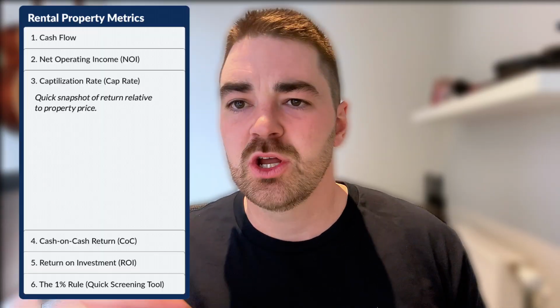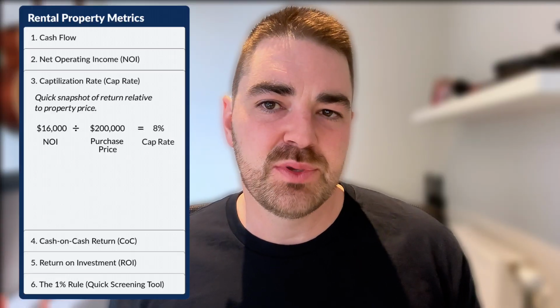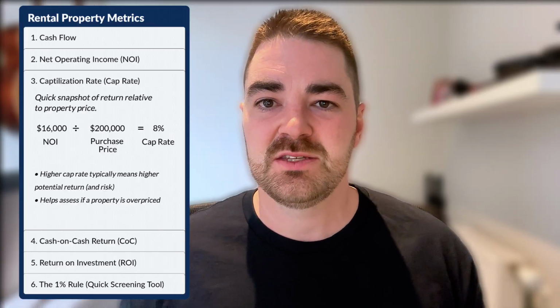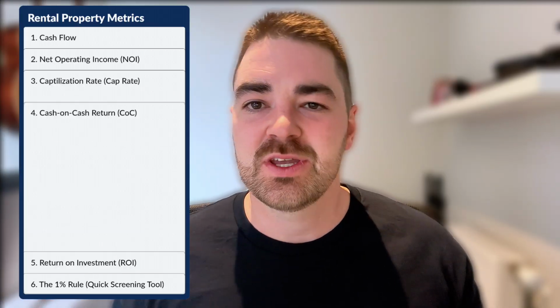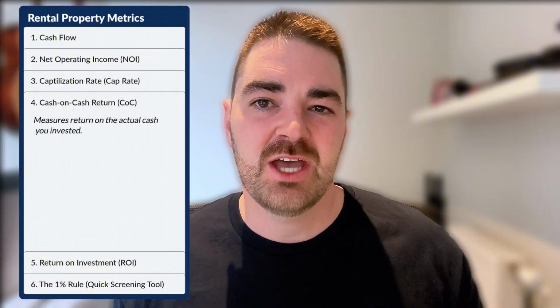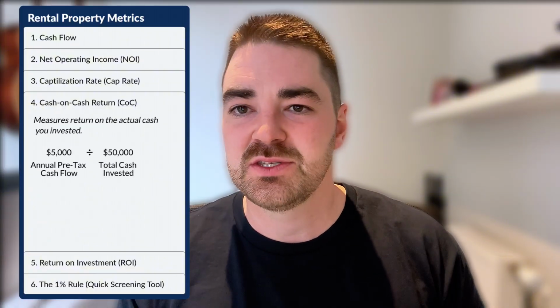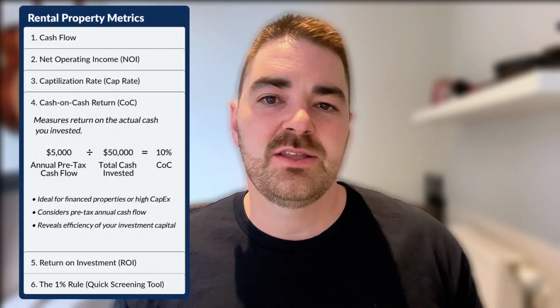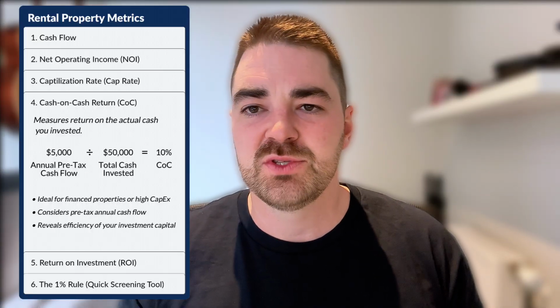And cap rate comes from NOI. It's simply NOI divided by the purchase price. If you've got a $200,000 property that produces $16,000 in NOI, then the cap rate's about 8%. A higher cap rate means a higher potential return, and usually higher risk. It's also a quick sniff test for overpaying. And then there's cash on cash return, annual pre-tax cash flow divided by the cash you actually invested. Put in $50,000 and earn $5,000 a year, that's 10%. This is especially useful when you finance or do bigger upfront improvements on the property.